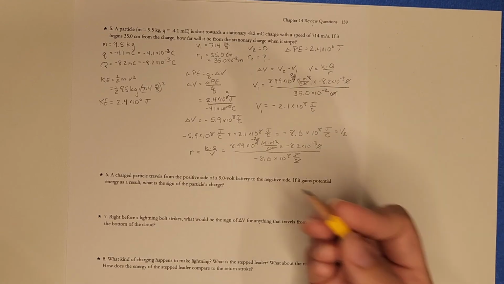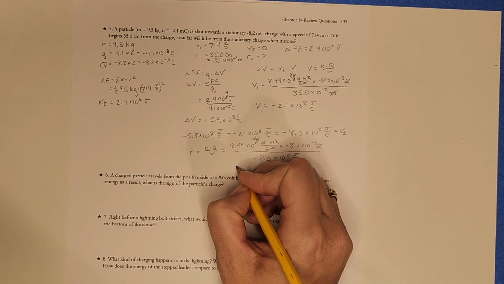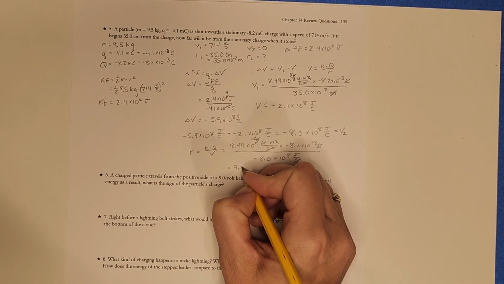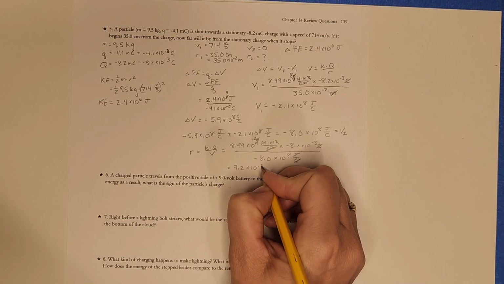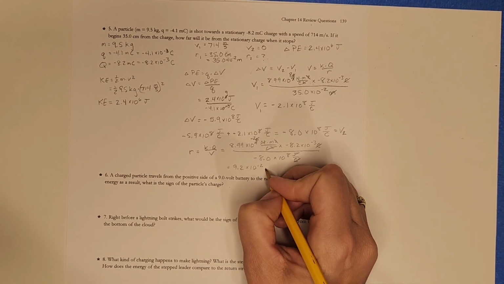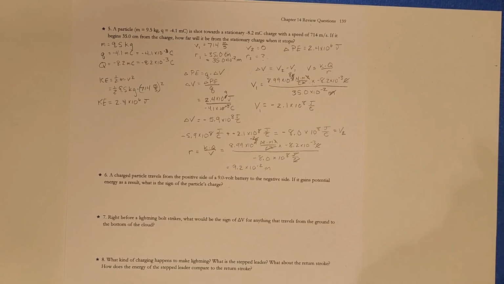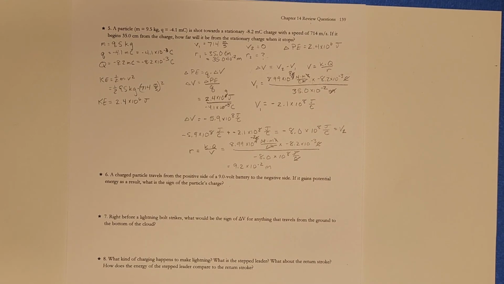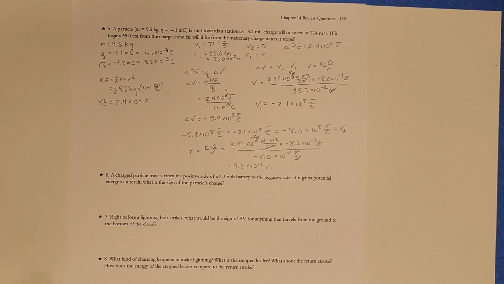And so we're going to get 9.2 times 10 to the negative 2 meters, right? Or of course you could write it out and say 0.092 meters as your answer. Either form would be correct, or you could say 92 centimeters.